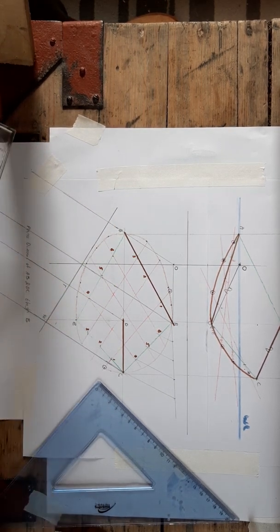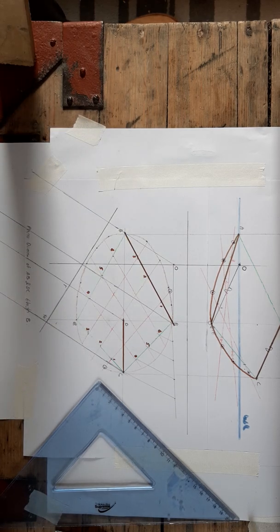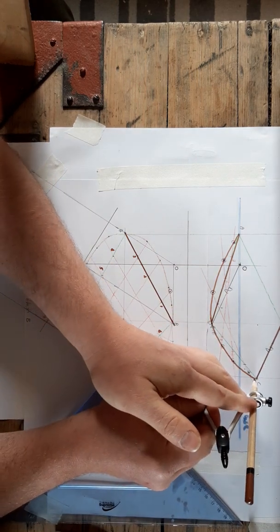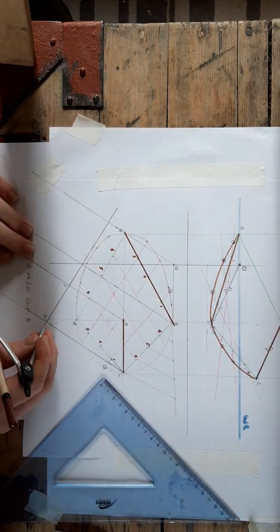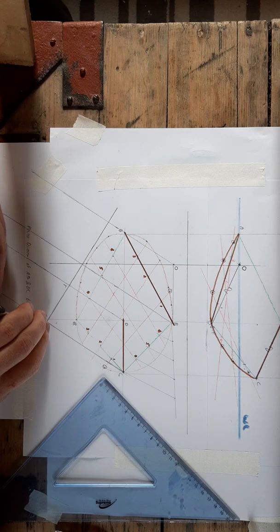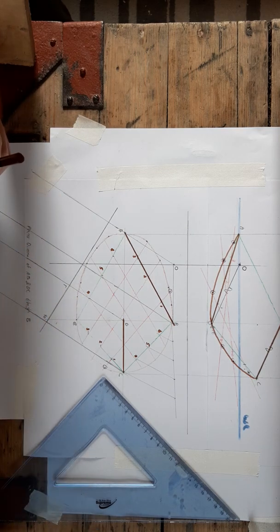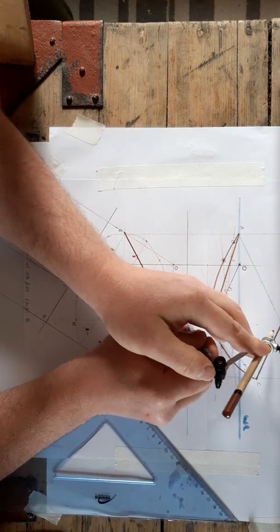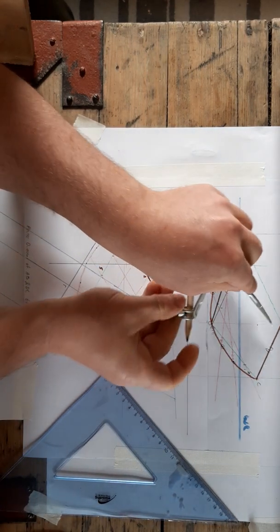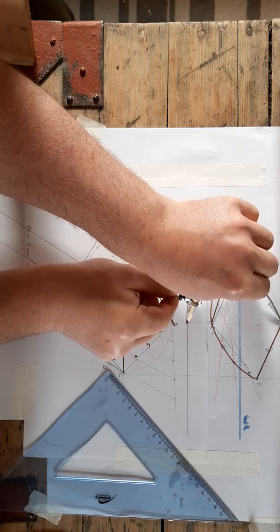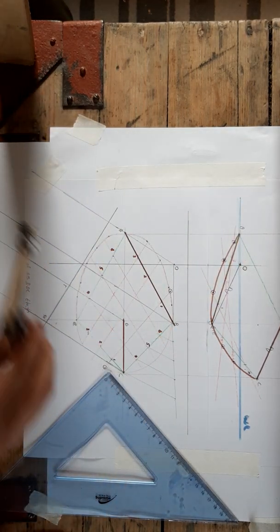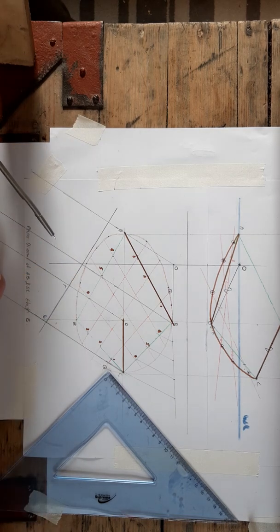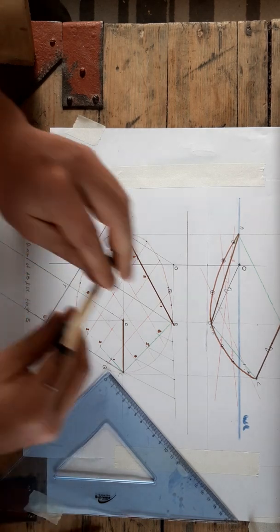Perpendicular, okay? Now, to get the heights then, I use my compass. The height of C in the original elevation will be the height of C in this new elevation. That's C. The height of D, same thing. Height of D up here will be the height of D down here. Height of A and height of B.